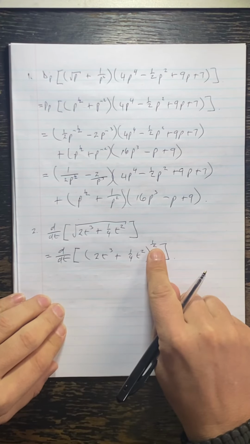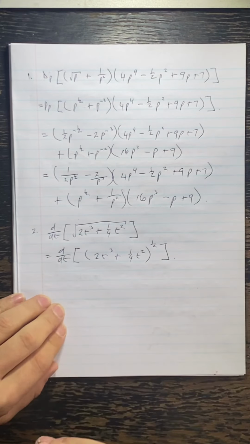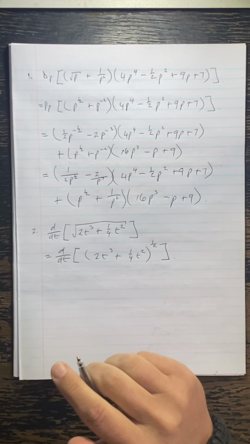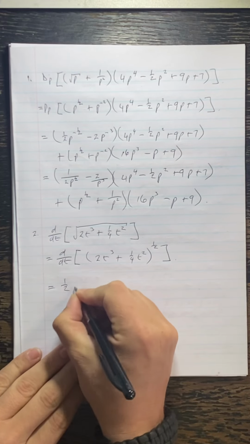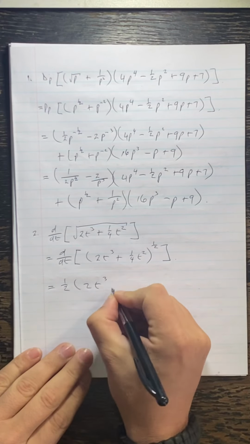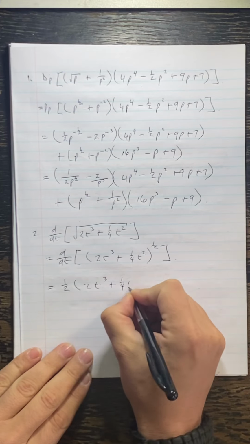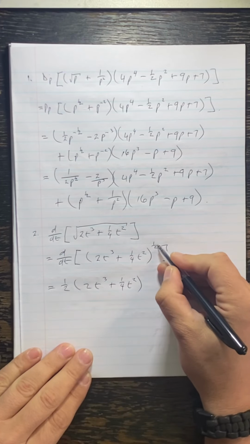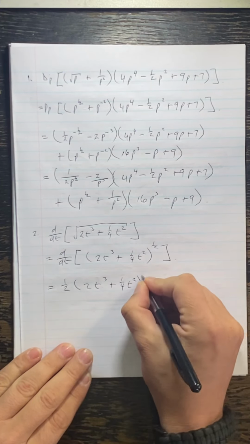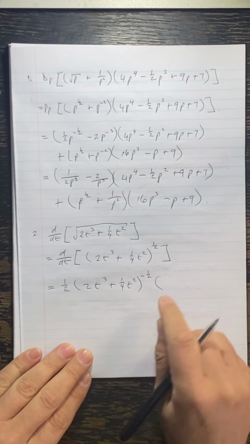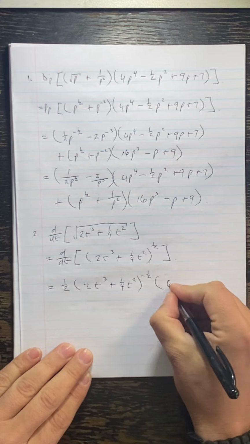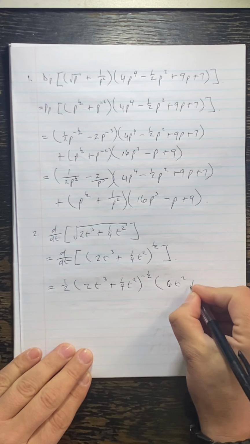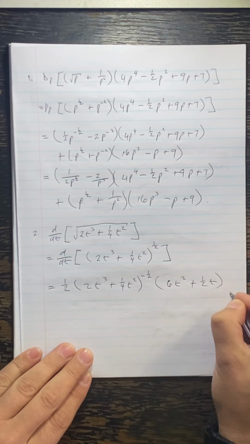Okay, so what we've got here, grade 11s, is a function within another function. So we're going to be using the chain rule, and this is on your formula sheet. The chain rule says we differentiate the outside first, so that will be a half. And then we just decrease that power by 1, and we get minus a half. Now we must differentiate the inside function. So we get 6t squared plus a half t.